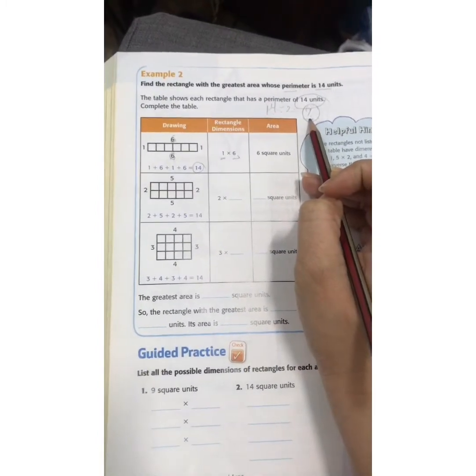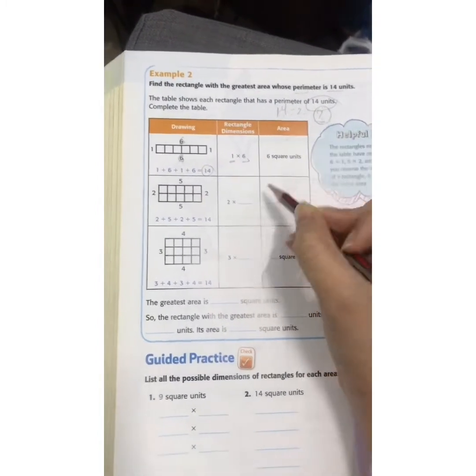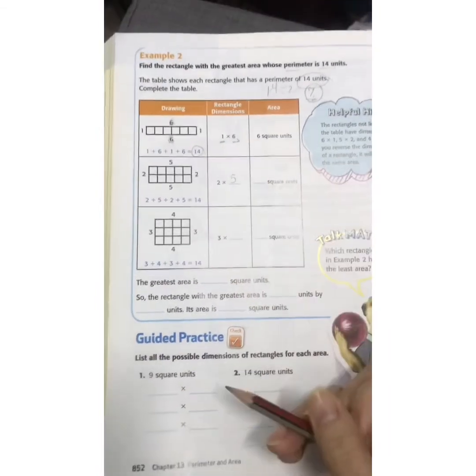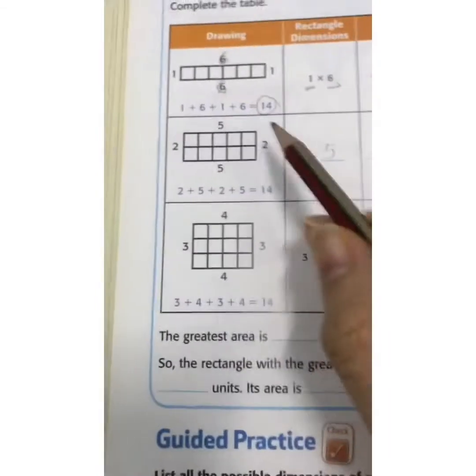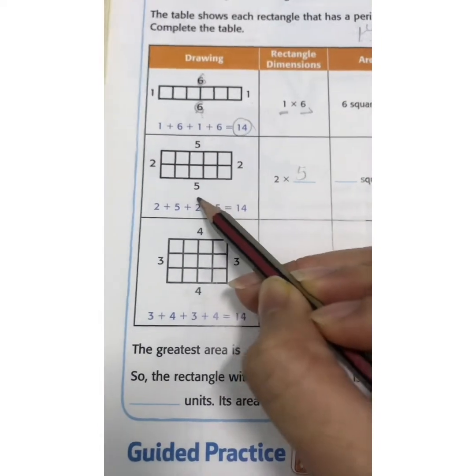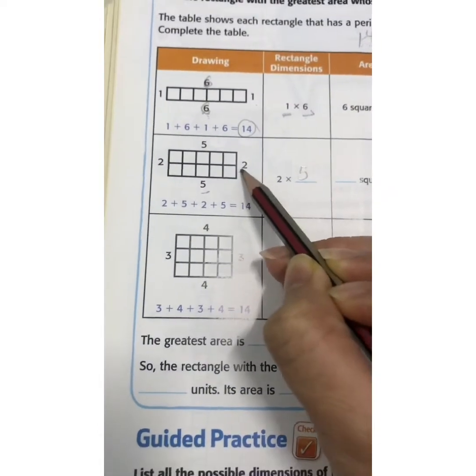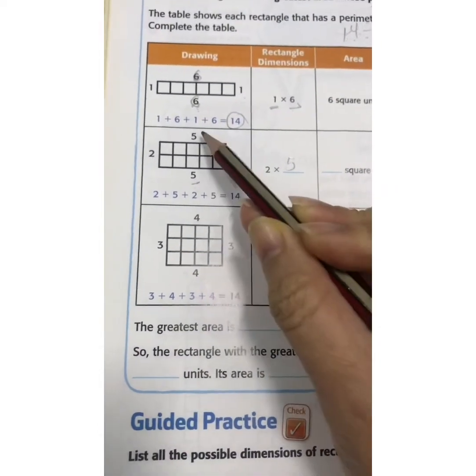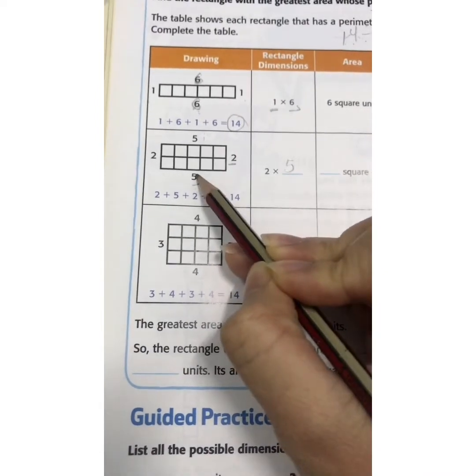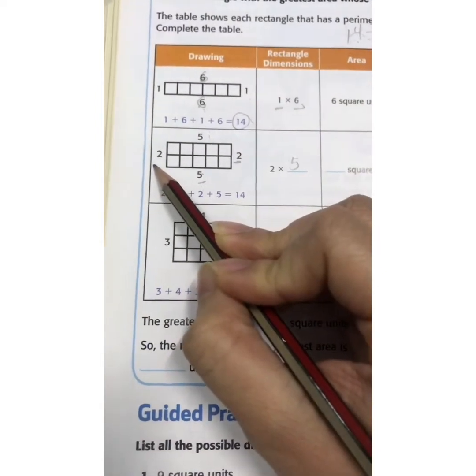What two numbers when you add, you will get 7? 2 and 5. So you will see 5 here and 2. Of course, if 5 here, also 5 there. 5 plus 5, 10, plus 2, 12, plus 2 will give us a 14 perimeter.